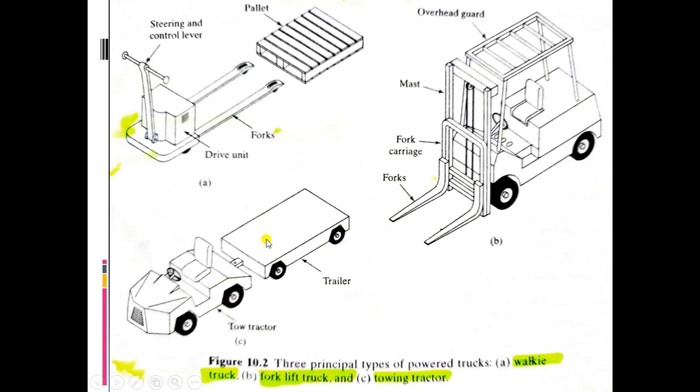This is a tow tractor, and there is a trailer. This is a tractor or truck with a forklift, so it can be driven from here. One person will drive this truck. And this is a simple walkie truck. It is manually driven, and the person will walk along this walkie truck.